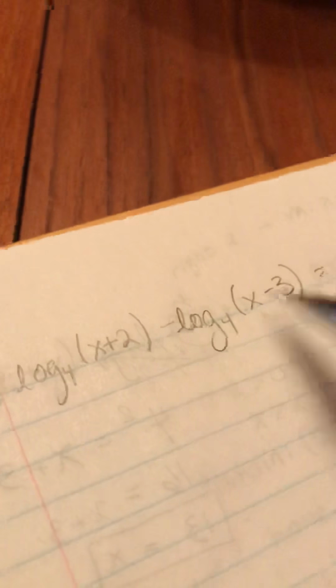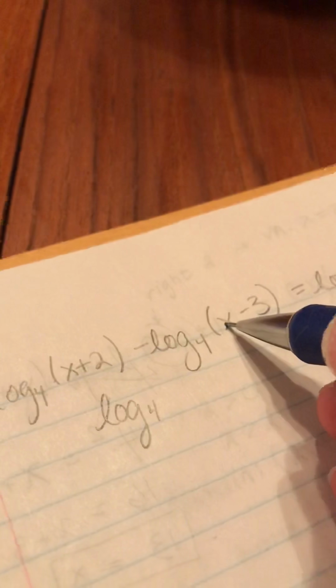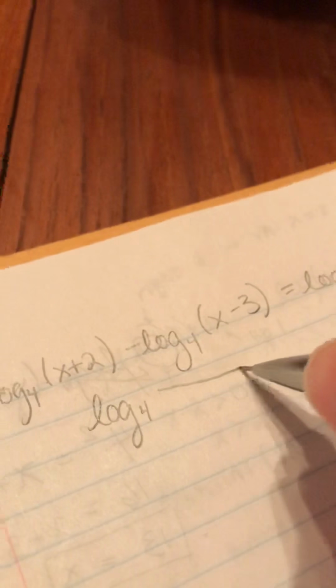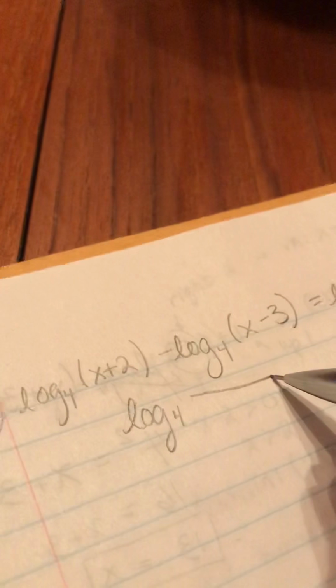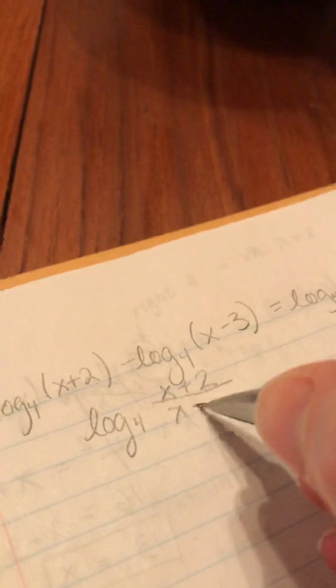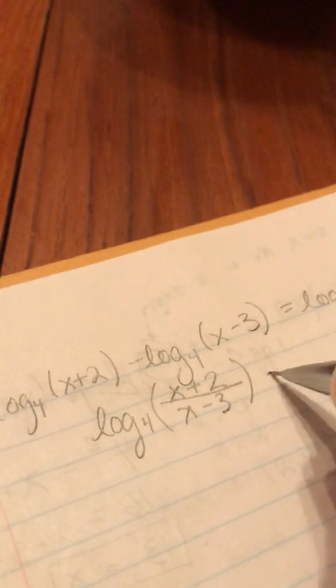you just have to make sure that you realize that you've got to combine these two logs. You can't just undo separate logs when they're added or subtracted. You have to combine it into a single log using that property of logs that says if you have a difference of two logs, that's the same thing as a single log of the quotient. So this is equal to log base 4 of x plus 2 over x minus 3. So that's crucial that you first do that.